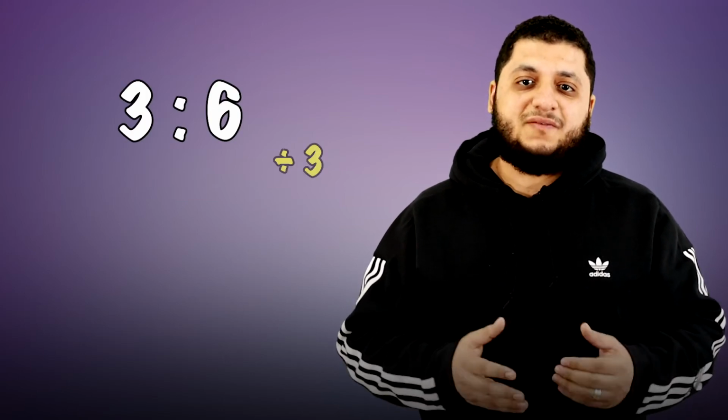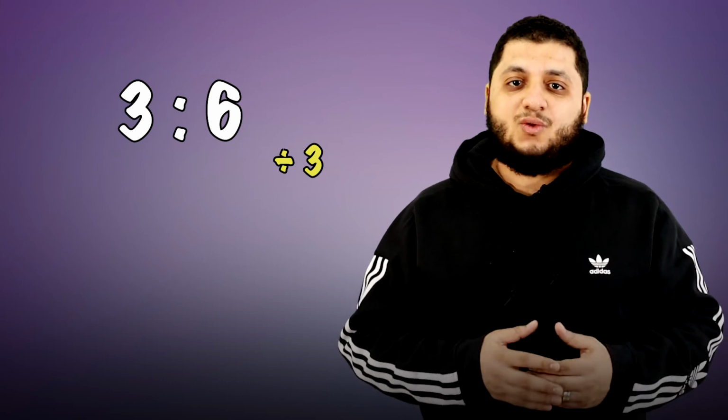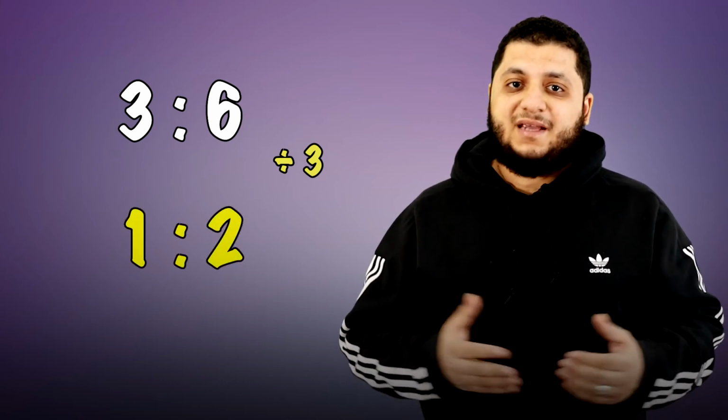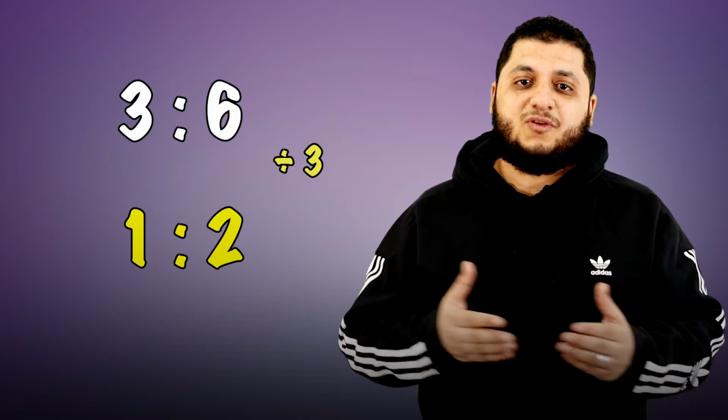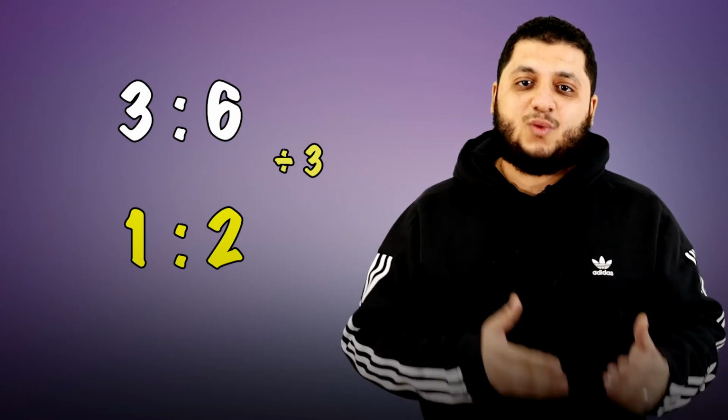For example, we just said the number of girls to the number of boys in Ahmed's family was 3 to 6. We can divide both terms of the ratio by 3 to get the equivalent ratio 1 to 2. We can say the ratio between the number of girls and the number of boys in Ahmed's family is 1 to 2.